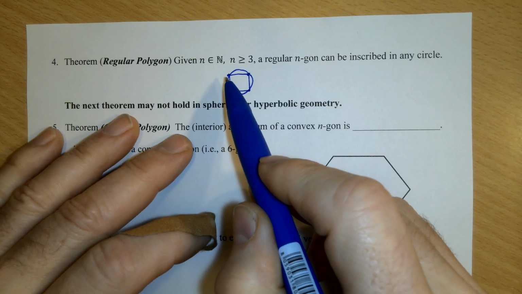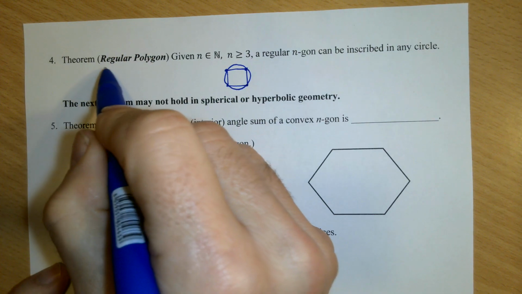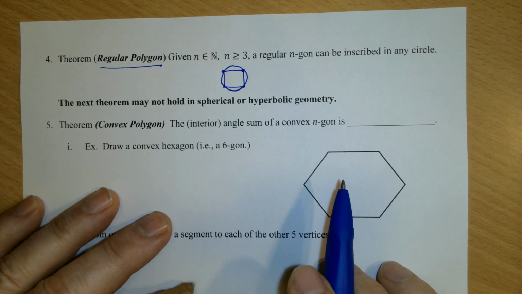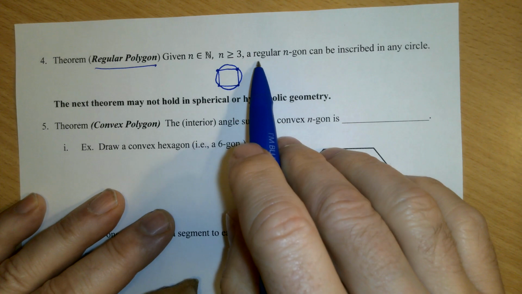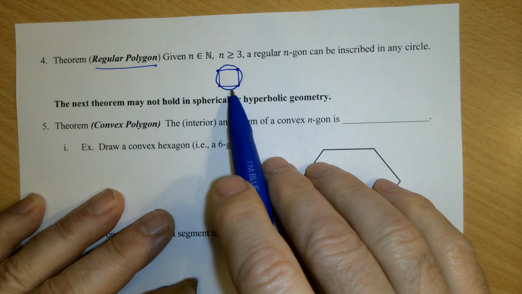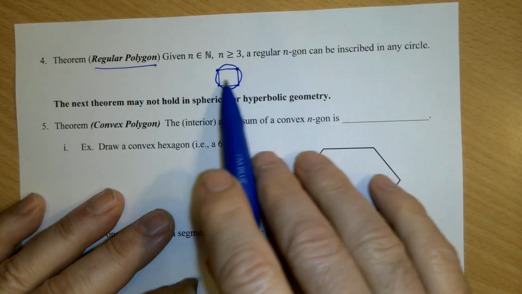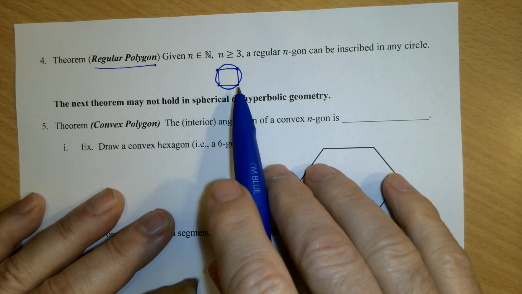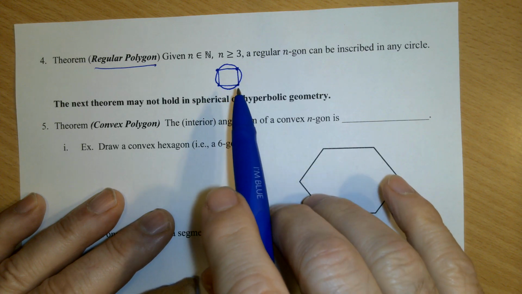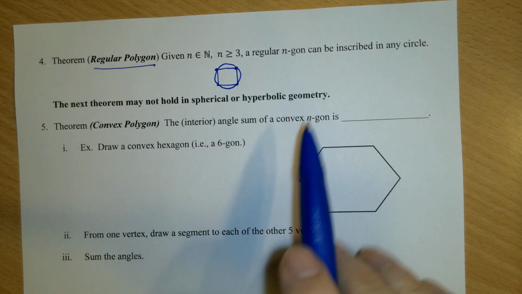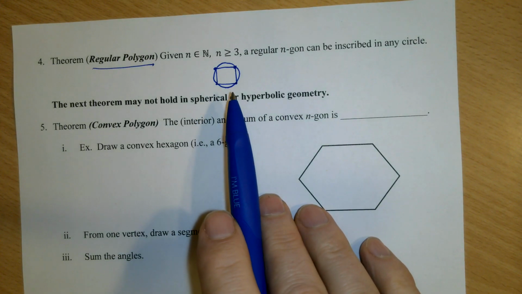Well, it turns out that if it's a regular polygon where all sides are equal length, a regular n-gon can be inscribed in any circle just like this. So it doesn't have to be four-sided, it could be a regular six-sided polygon, or a seven-sided, or 10-sided, or 100-sided. You can inscribe it into a circle.